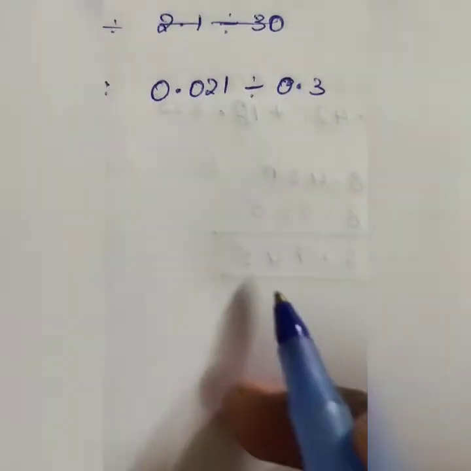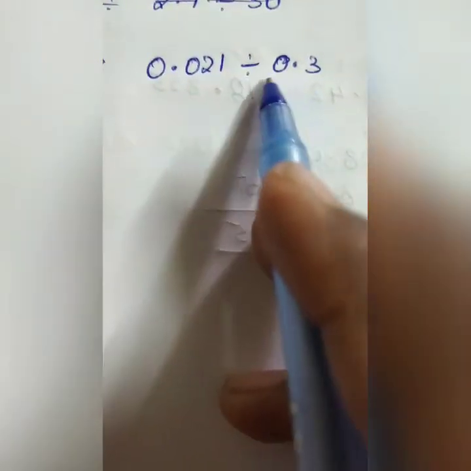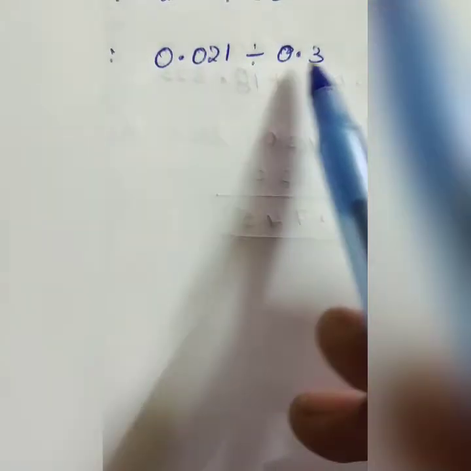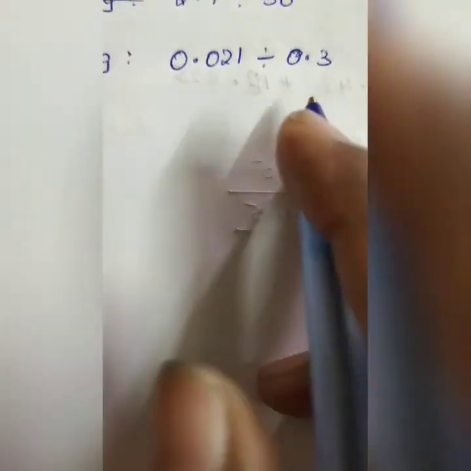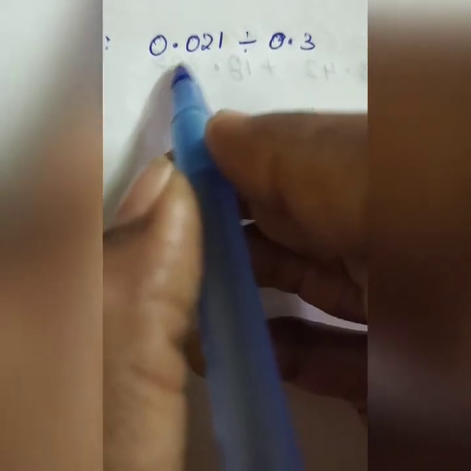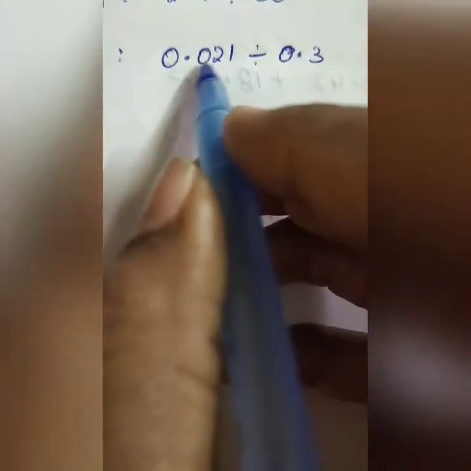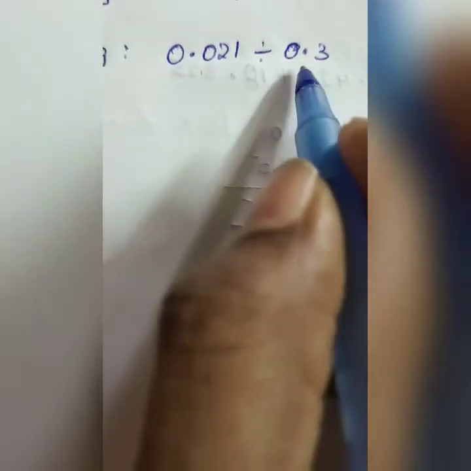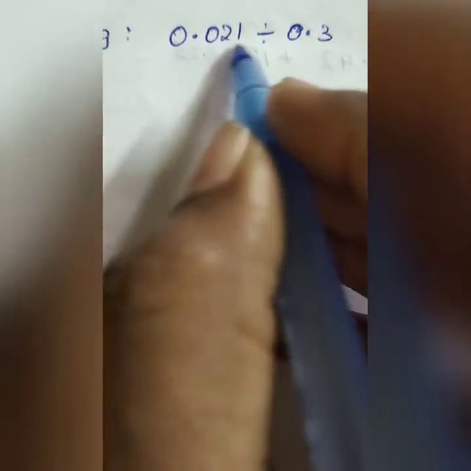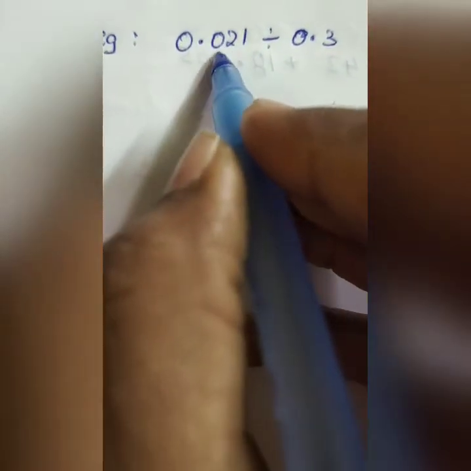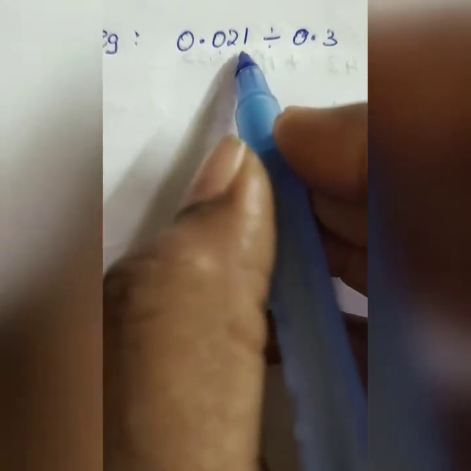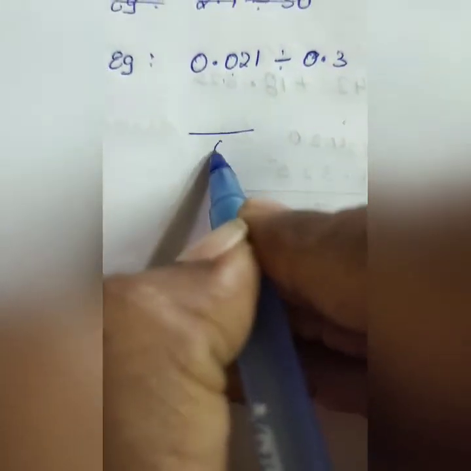Let's consider this example. 0.021 divided by 0.2. These are the two decimal numbers. How to do this? What is the first step? Convert the decimal numbers into fractions. How can I write this decimal number as a fraction? Count 1, 2, 3. So 3 digits are there. So I have to give 3 zeros in the denominator, that is 1000.